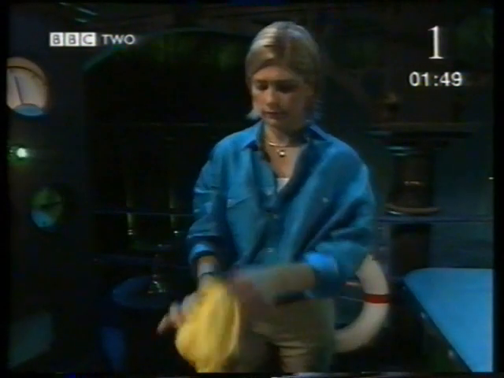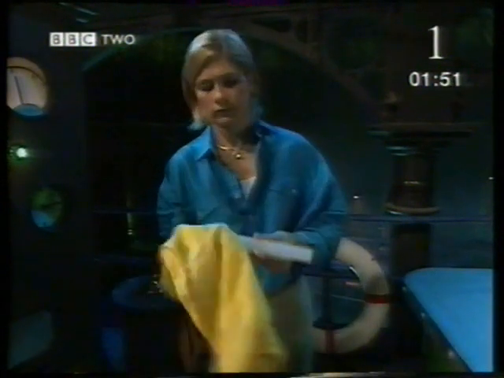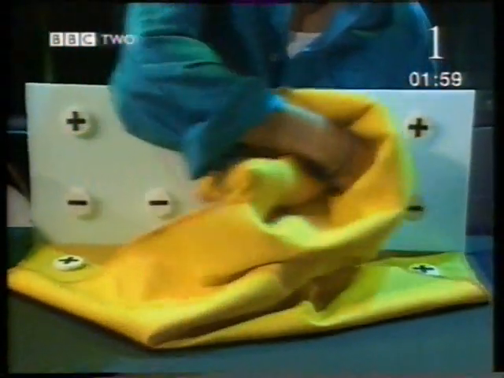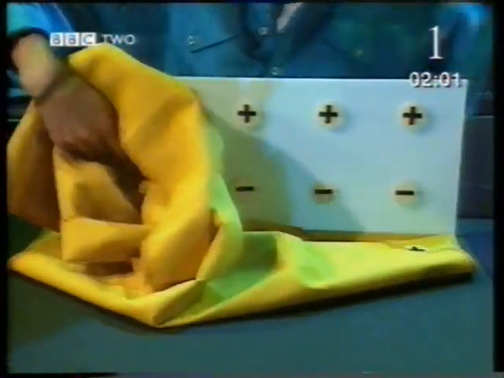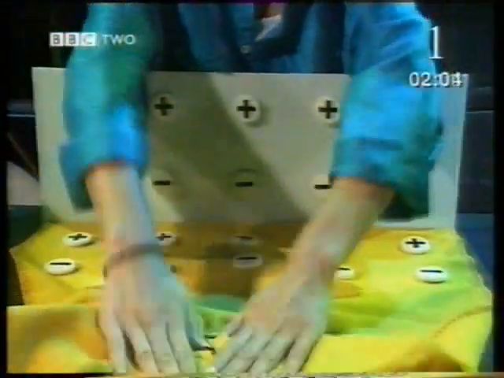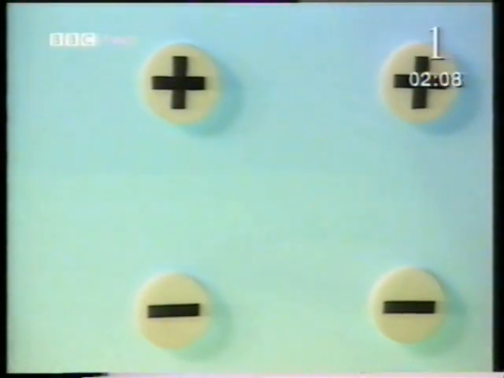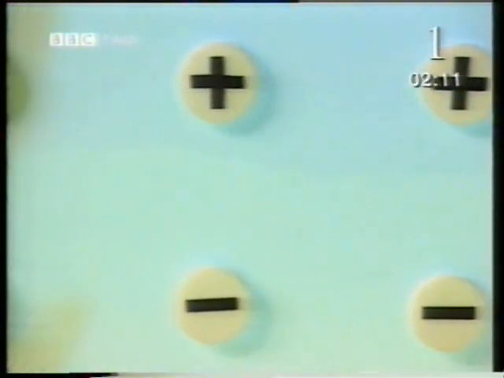How can an old yellow duster produce such a strange effect? What's going on? You can't see them with the naked eye, but this polythene strip contains many tiny electrically charged particles. Some of these are positive charges and some are negative charges. The cloth contains charged particles too. There are exactly the same number of positive and negative charges. They cancel each other out, so the whole object has no total charge.